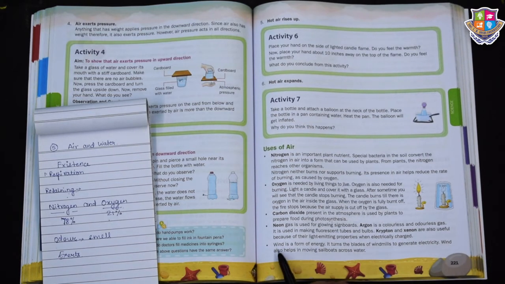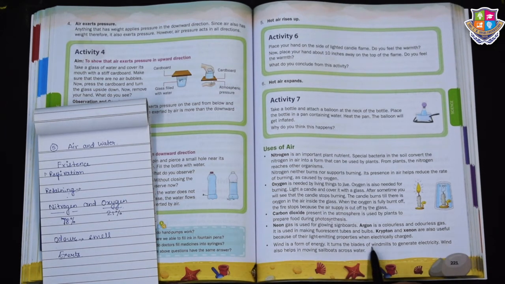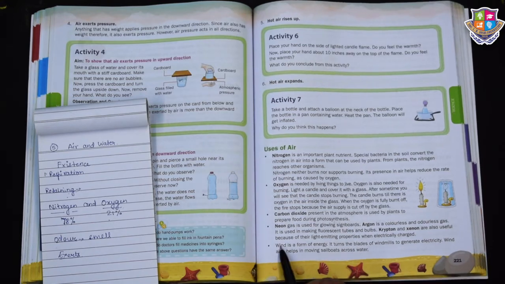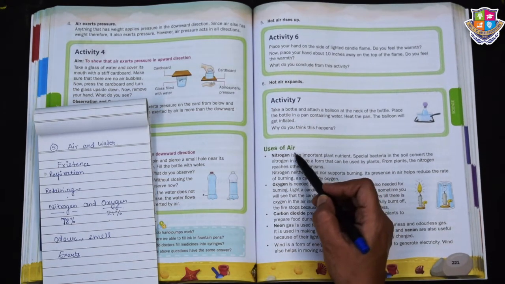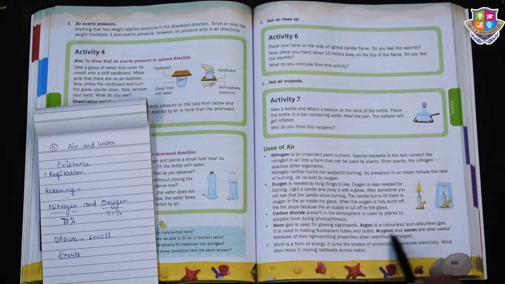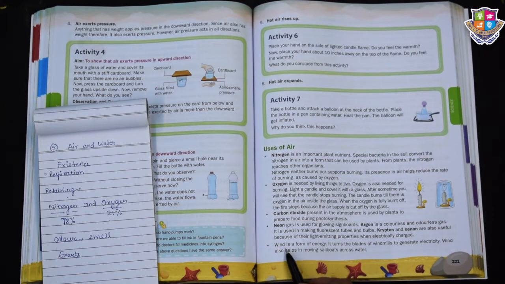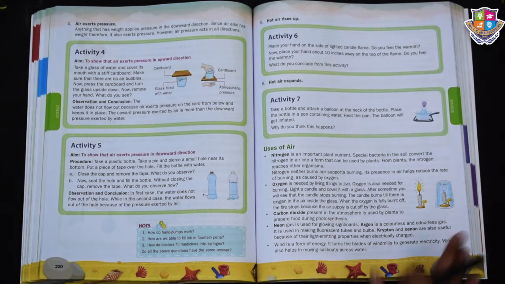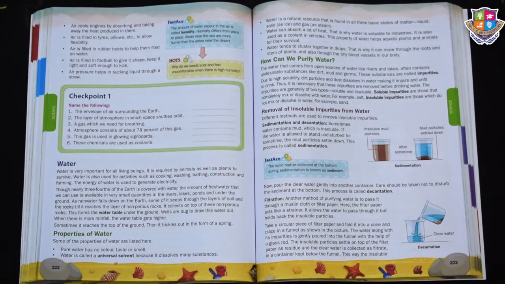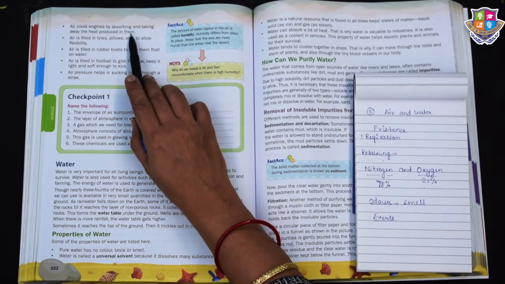Okay children, wind is a form of energy, you all know. It turns the blades of windmills to generate electricity. Wind also helps in moving sailboat across water. So wind, okay, air has so many properties. These were the different type of gases which were present in the air, and now the wind is also a form of energy to us. Okay, it is a natural energy. Okay, air cools engine by absorbing and taking away the heat produced in them.